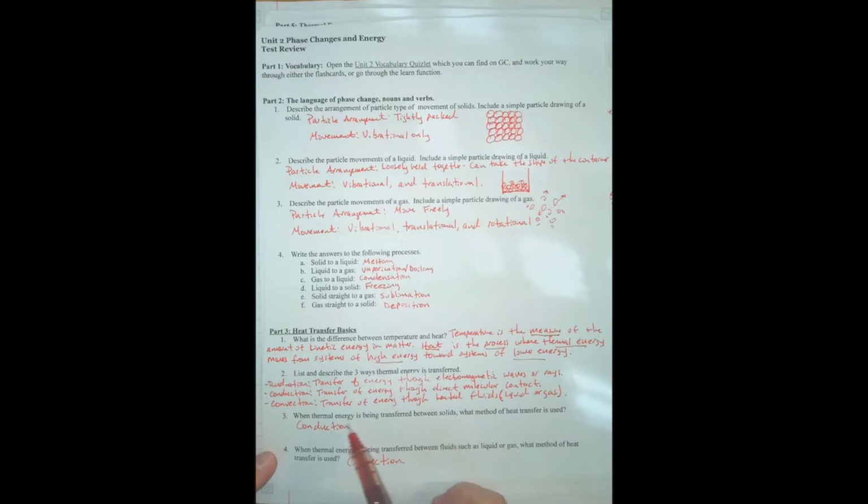Number 3, when thermal energy is being transferred between solids, what method of heat transfer is being used? That's conduction. That's because you have to have molecules that are in contact with each other. The particles in solids don't move. It's like when I put that ice cube on that plate and it started to melt. That was a great example of solids using conduction to transfer energy.